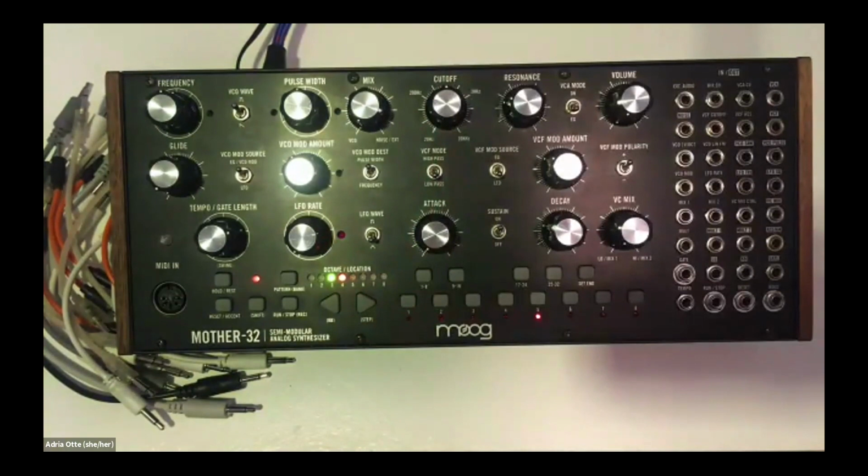Unfortunately, I think I'm going to have to stop right there because we're almost at time. But this is really just the tip of the iceberg. There are so many things that you can do, so many possibilities, and hopefully this gave people a sense of what you can do with a synthesizer.